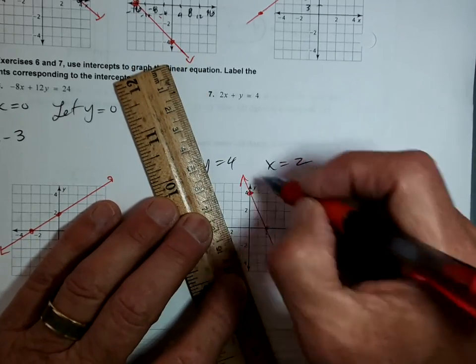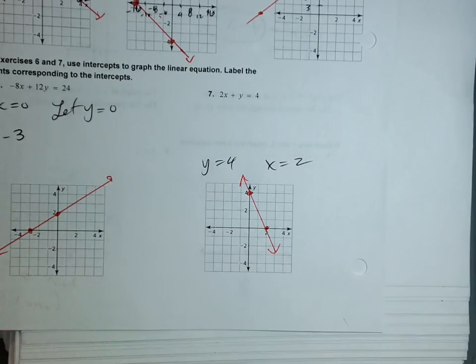Now that's a lot easier than plug. Remember how we did it before? We had to plug in numbers. We plugged in 1. We plugged in 2. Isn't this easier? Yes.